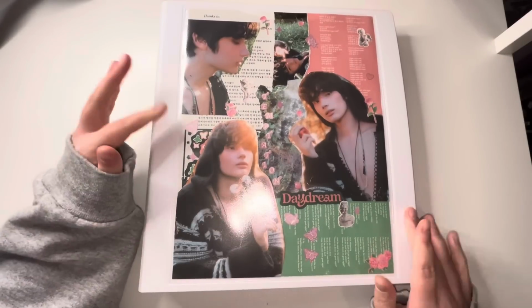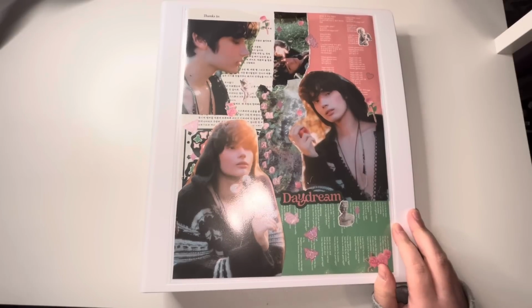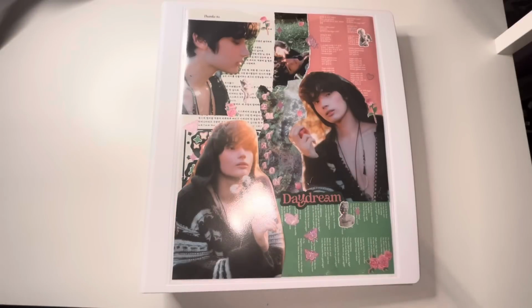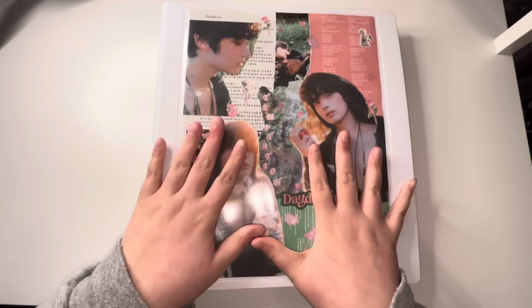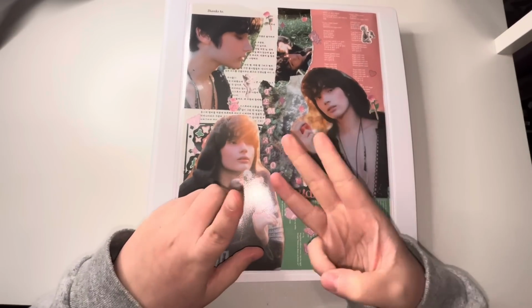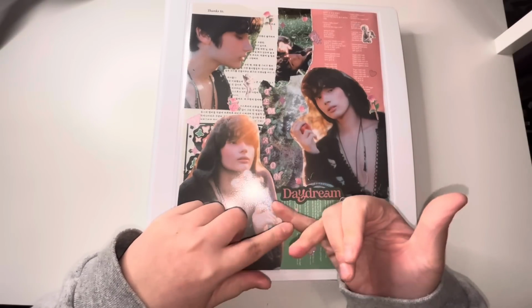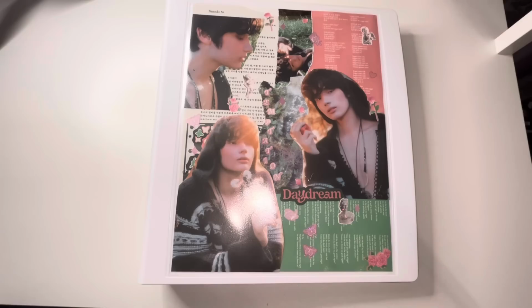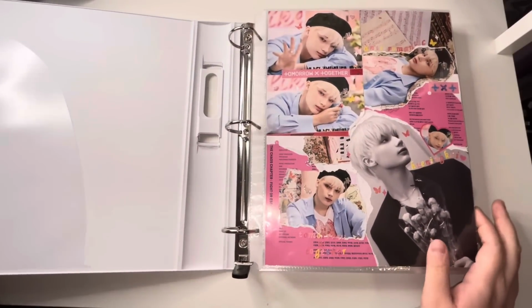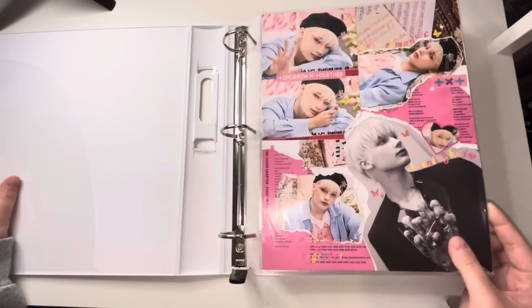Okay, here is Hueningkai's binder. Oh my god, I'm so excited! This is one of my favorite collections to go through because, like I said, Hueningkai is my ult bias. So this houses all of my Hueningkai special cards, POBs, lucky draws, broadcasts, what else? Japanese cards, literally everything that I solely collect Hueningkai for. Oh gosh, I gotta move my light a little bit. Sorry, you can see my light here, just ignore it. But oh my god.